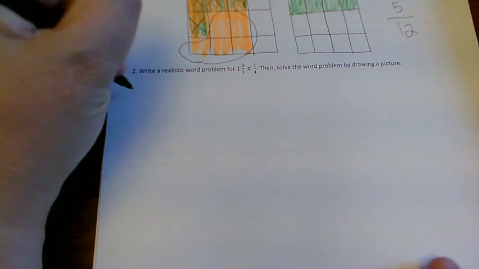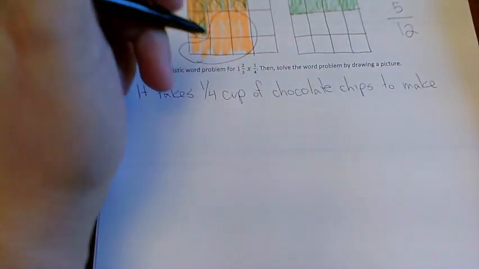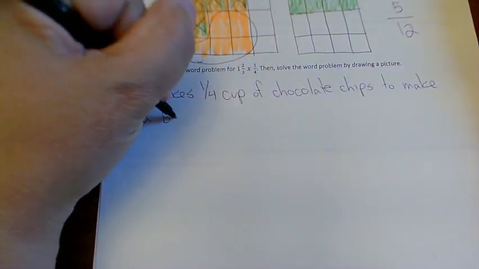I believe what I said was it takes 1/4 of a cup of chocolate chips to make a batch of cookies.